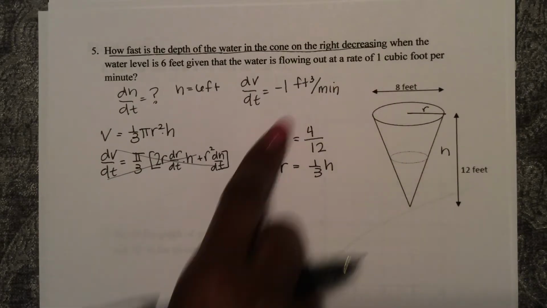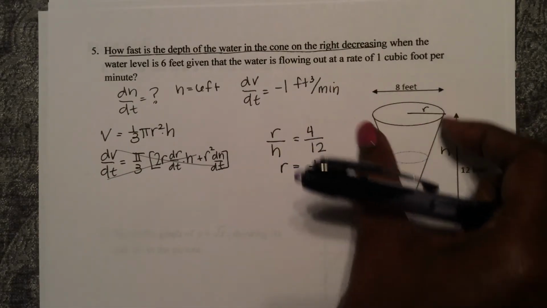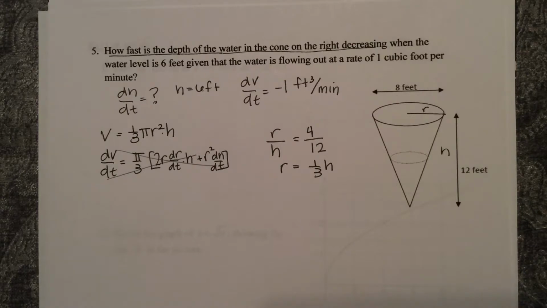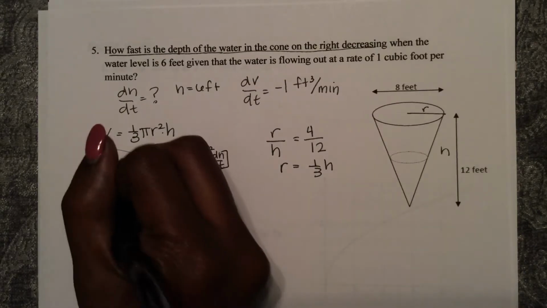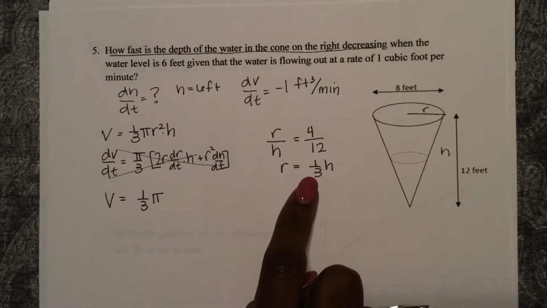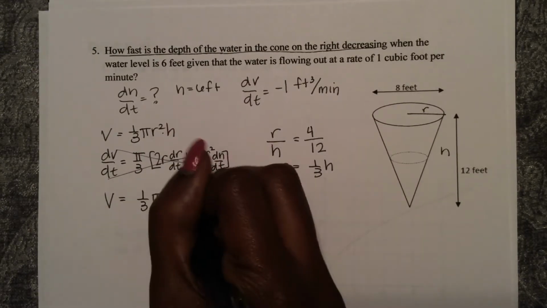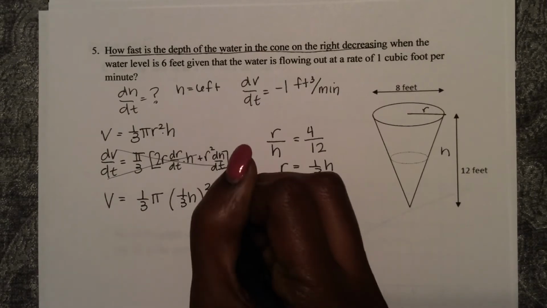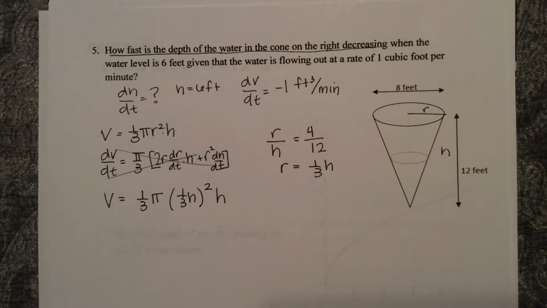And that is true anywhere we are, it'll be proportional. So now I can start back with V equals 1/3 pi, and instead of r, I'm going to plug in (1/3 h) squared multiplied by h. Now instead of having two variables, I've used the ratio of my radius to my height to change my equation to only one variable.